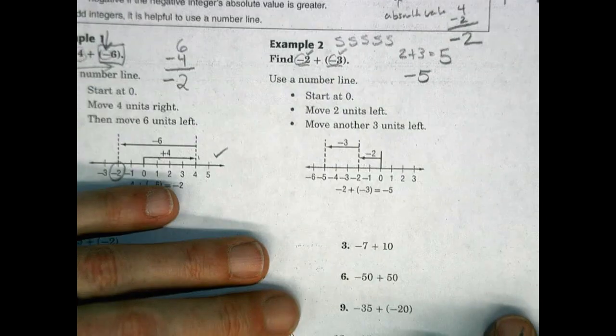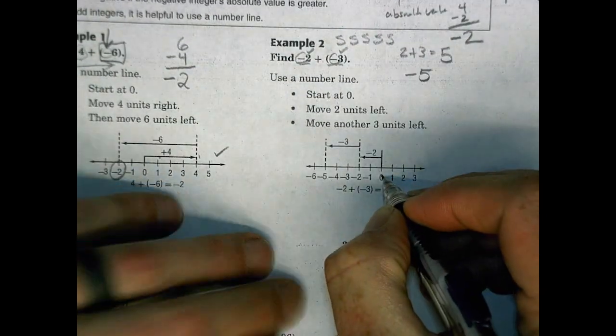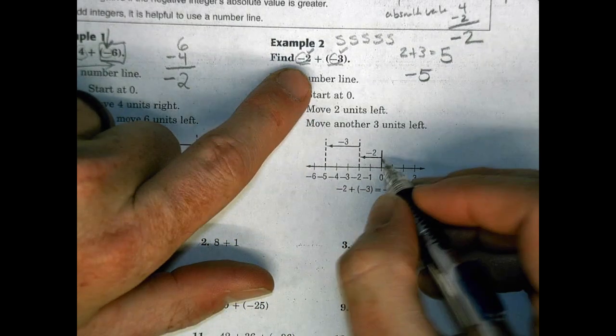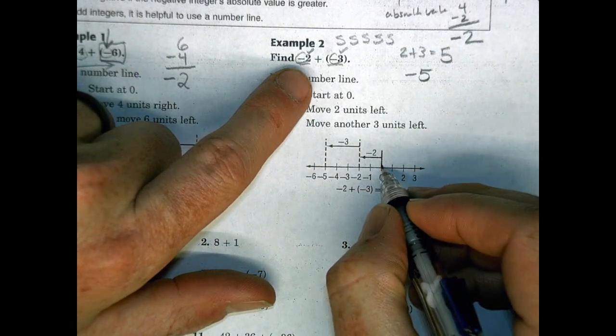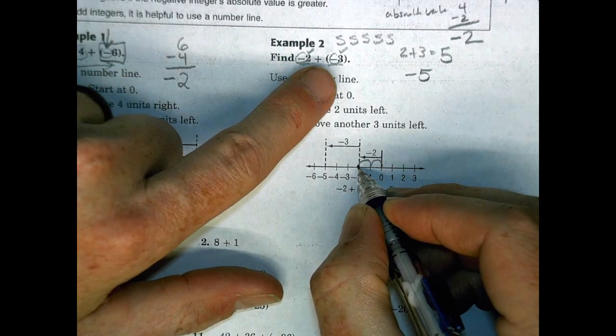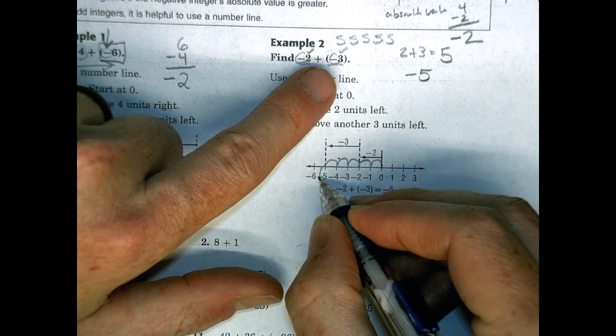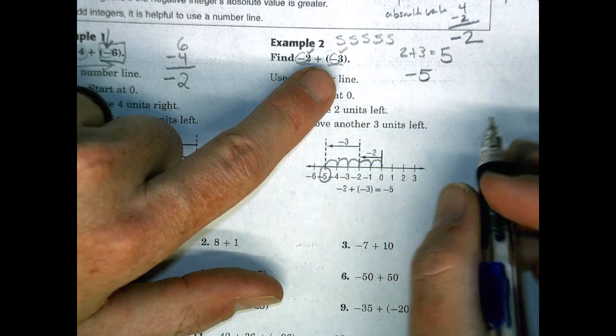Let's look at it on a number line and see what that means. In this case, we start at 0, and the first thing we're going to do is go -2. We're going to go back 2 hops here. Then we're going to add another -3. So we'll go 1, 2, 3, and we land over here at -5.